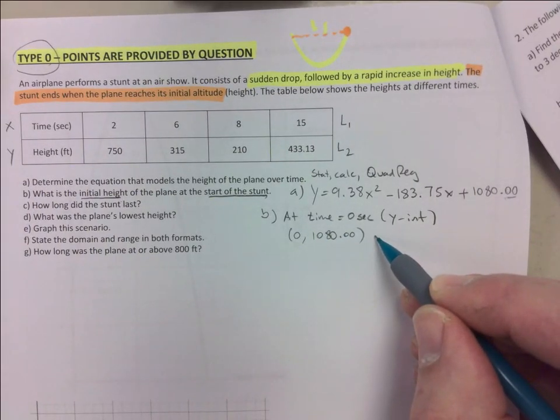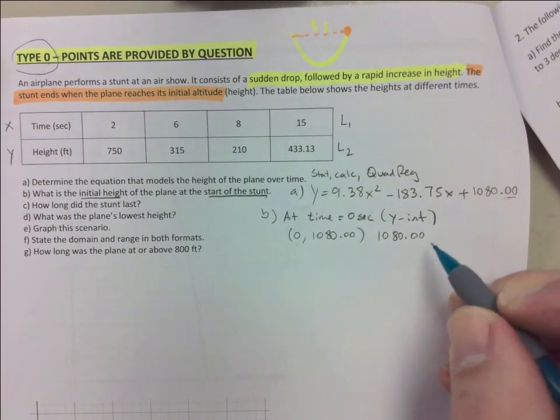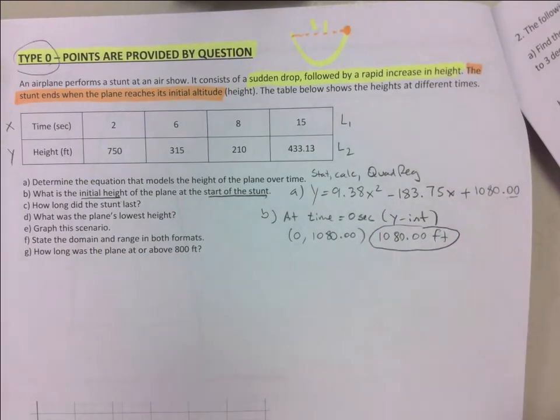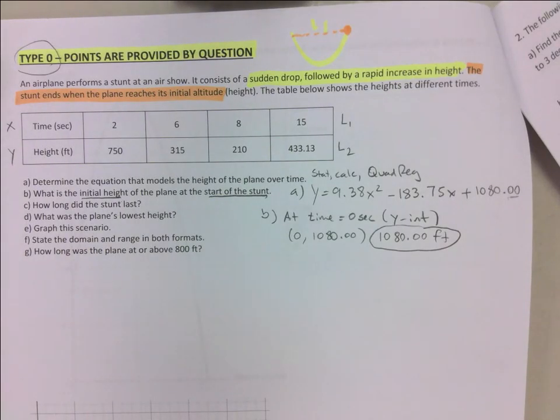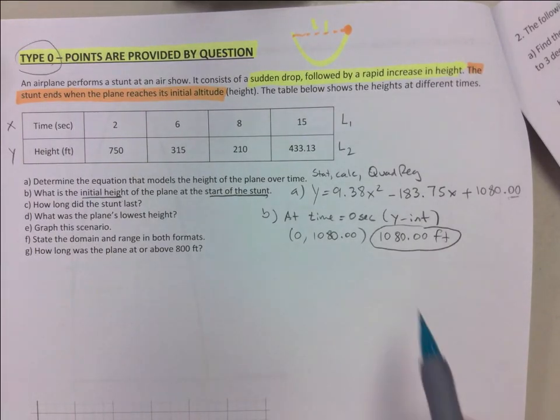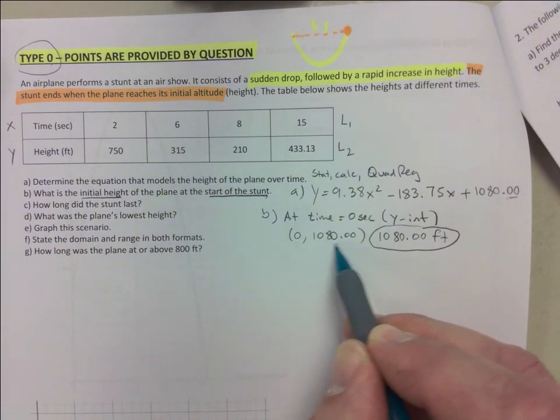So the initial height is 1080.00 feet. You circle that, okay? That's the answer that you want to have there. Don't just leave it as a point. Actually write out which one it is. Even if you went arrow under it and you said this is the answer, just make sure you have units next to it.